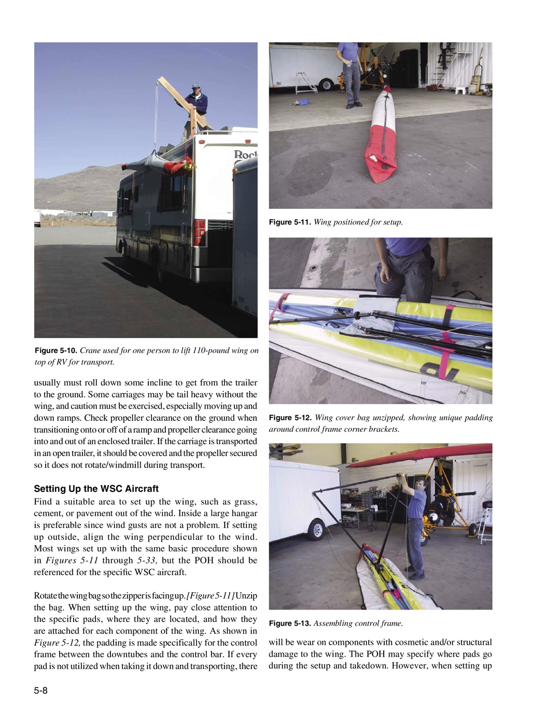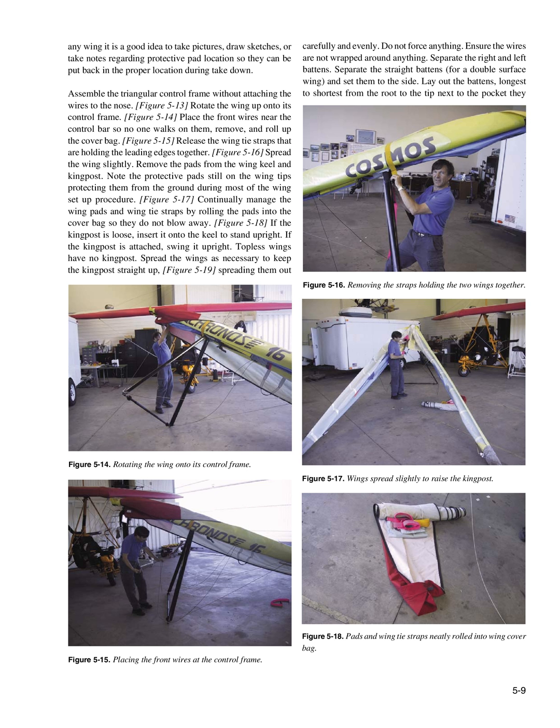Rotate the wing bag so the zipper is facing up. Figure 5.11, unzip the bag. When setting up the wing, pay close attention to the specific pads, where they are located, and how they are attached for each component of the wing. As shown in Figure 5.12, the padding is made specifically for the control frame between the down tubes and the control bar. If every pad is not utilized when taking down and transporting any wing, it is a good idea to take pictures, draw sketches, or take notes regarding protective pad location so they can be put back in the proper location during takedown.